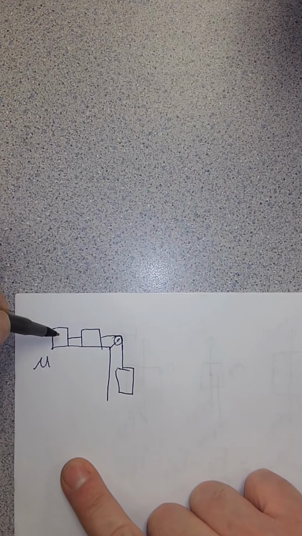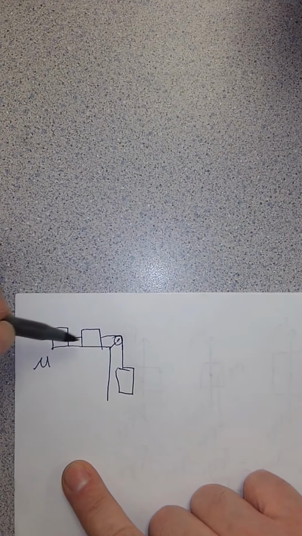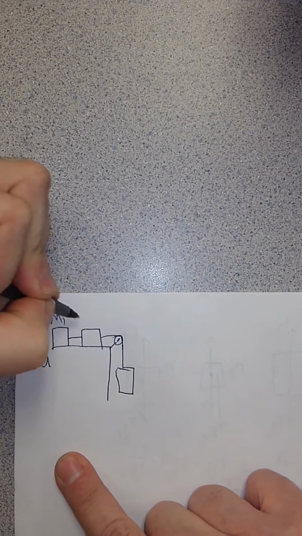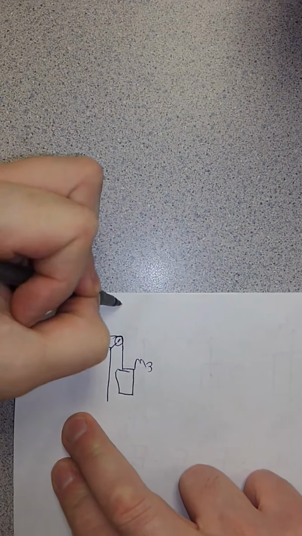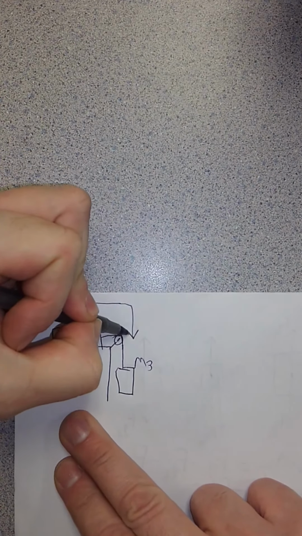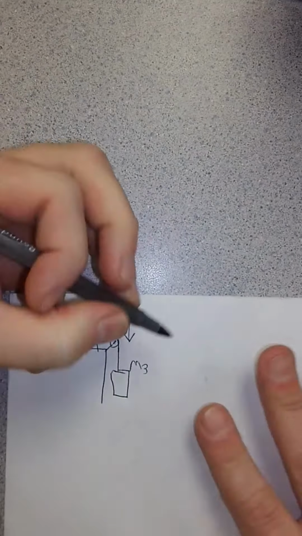It's very much possible that this one could have different friction to that one, but I'm not going to show that. This will be our mass 1, that's our mass 2, and that's our mass 3. So if this is gravity powered, it's going to move that way naturally. This is our positive direction.